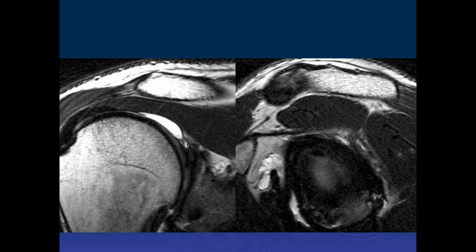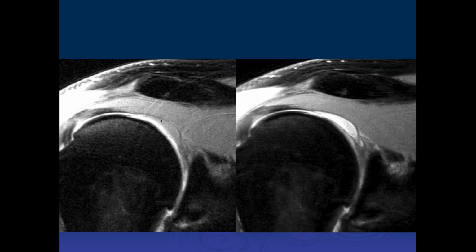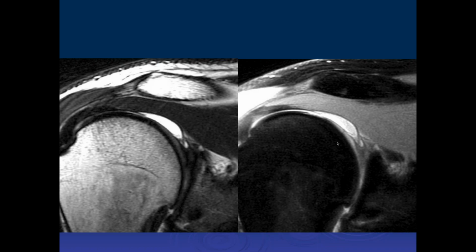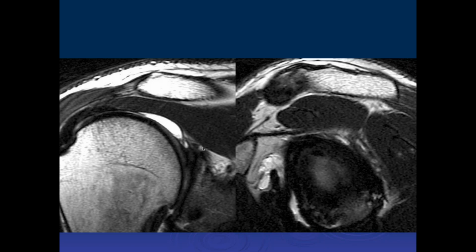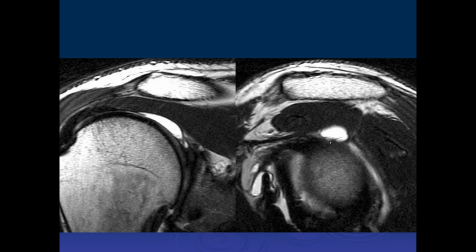Well, it's not intra-articular. If it were intra-articular, contrast would go into it. So what we're seeing is that contrast is not entering into whatever this fluid collection is, right? Yeah. It looks like fluid on the PD fat set and the T2 weighted images, and it looks like it's coming from the superior labrum. And here, this is it right over here. And as you follow it out, it gets bigger.